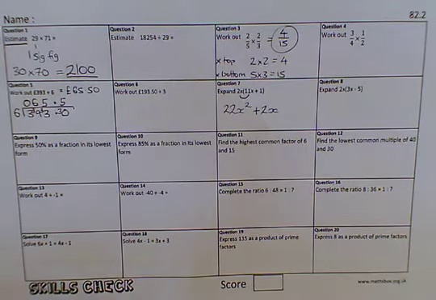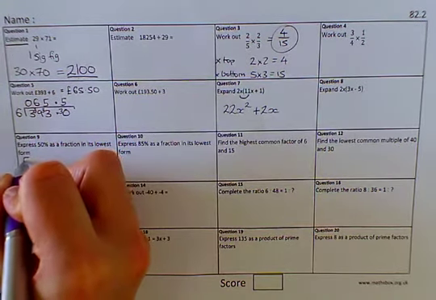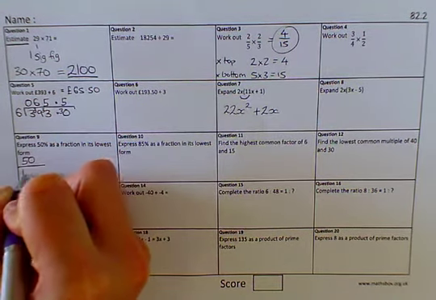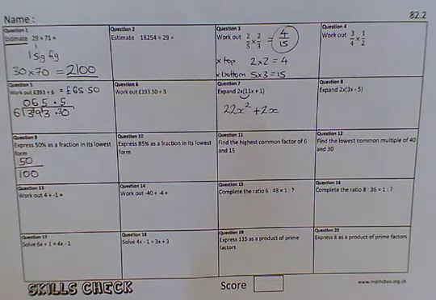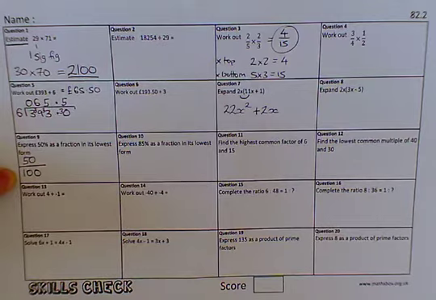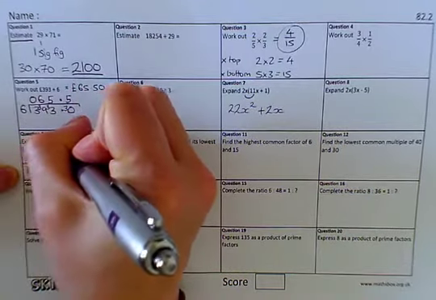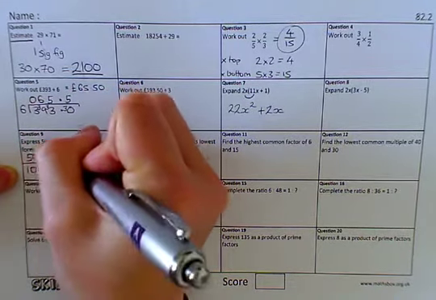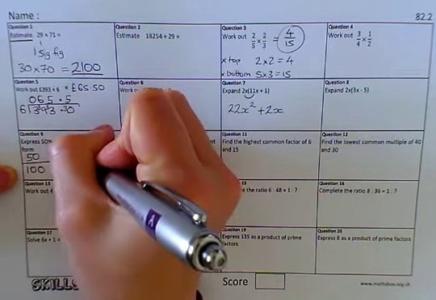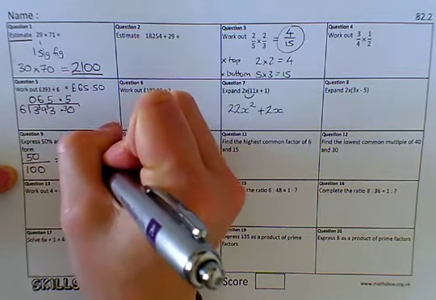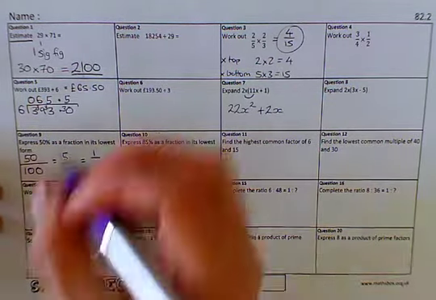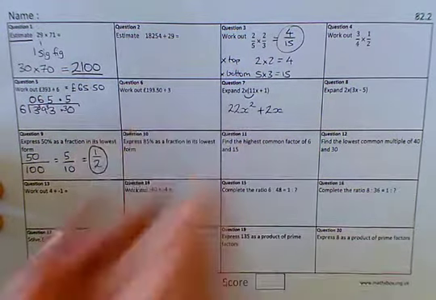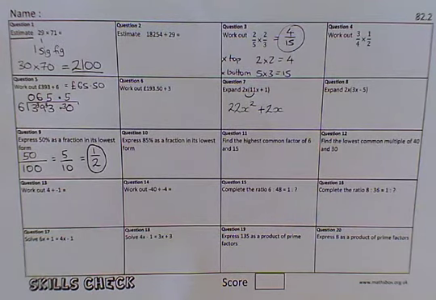Question 9, express 50% as a fraction in its lowest form. Now remember, percentages are all out of 100, so I'd start by writing that as 50 out of 100, and then there are different ways that you can simplify this. I'm going to first of all divide throughout by 10, so that's going to give you 5 over 10, and then we can see 5 is common to both, so if we divide throughout by 5, that's going to become 1 over 2. You may have done that a slightly different way. As long as you got to a half in the end, then that's fine.